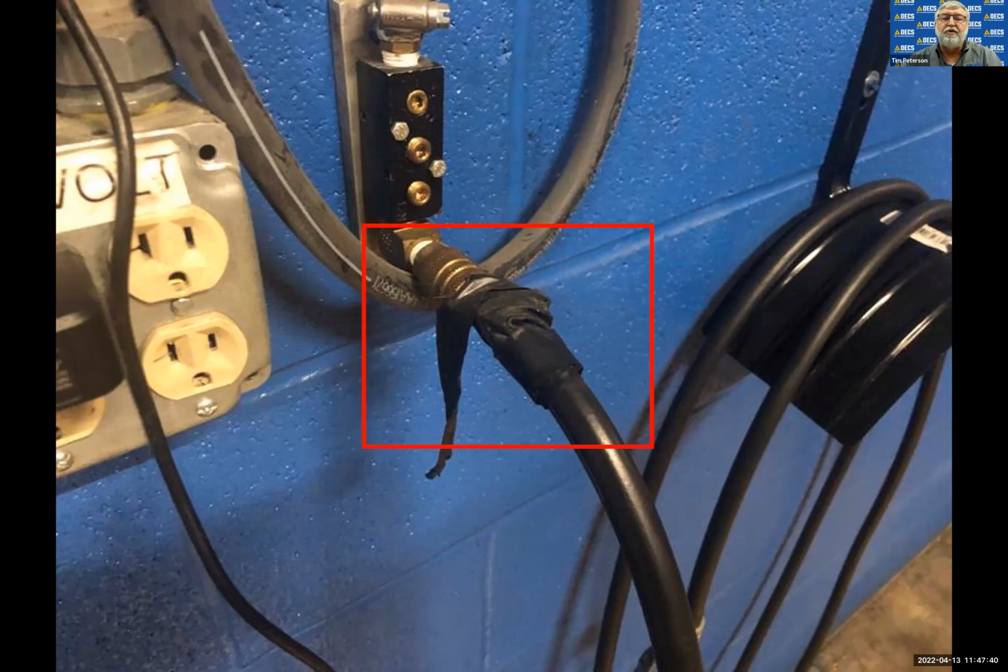Make sure the connection to your quick coupler or your outlet, as Melissa talked about, meets the standard of what we're trying to protect from. So electrical tape, duct tape should not be utilized in this format whatsoever. And again, in this case, it's considered a serious violation.